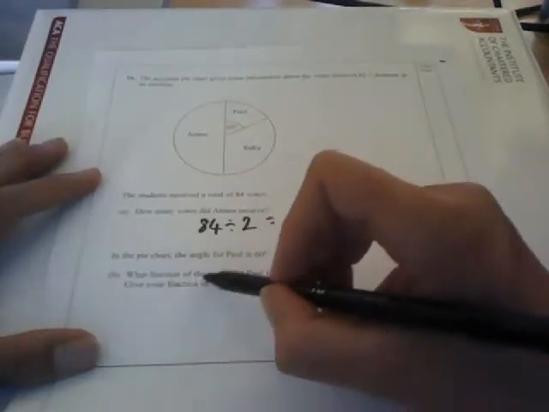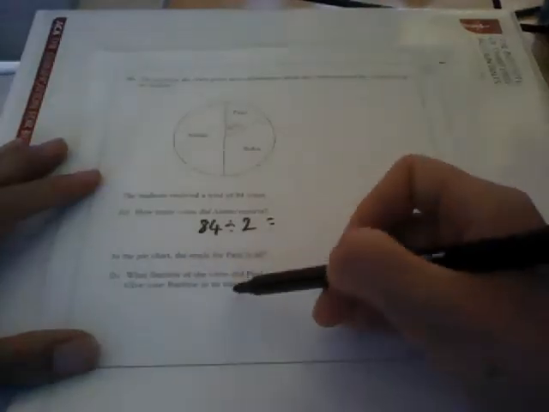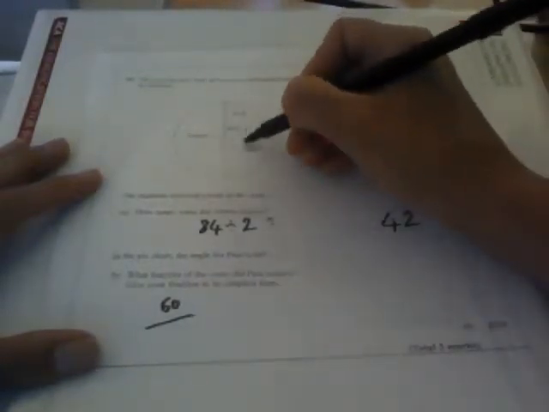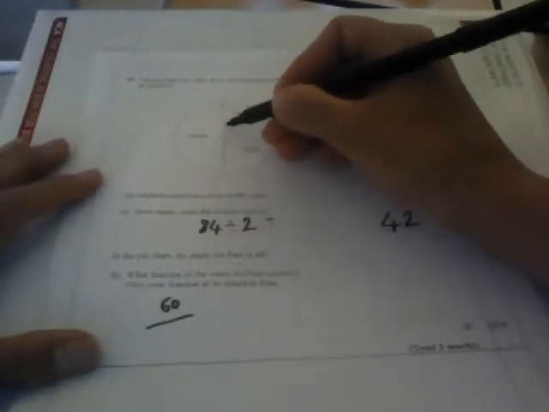In the pie chart, the angle for Paul is 60 degrees. What fraction of the votes did Paul receive? Give your fraction in its simplest form. So he received 60 out of, there's his 60, he's out of the whole thing, which we know is 360 degrees all the way around. So that's my fraction, which gets me 1 mark, but simplest form.